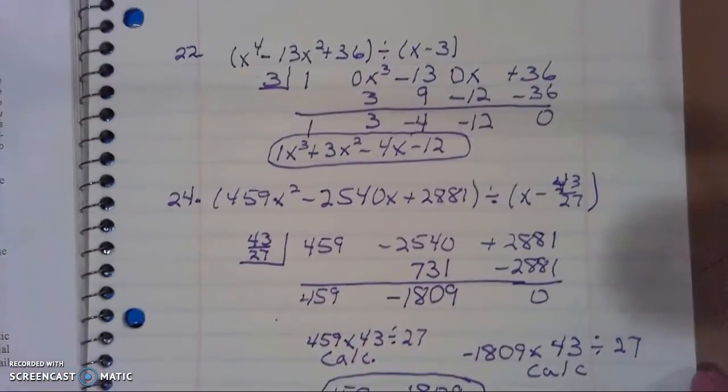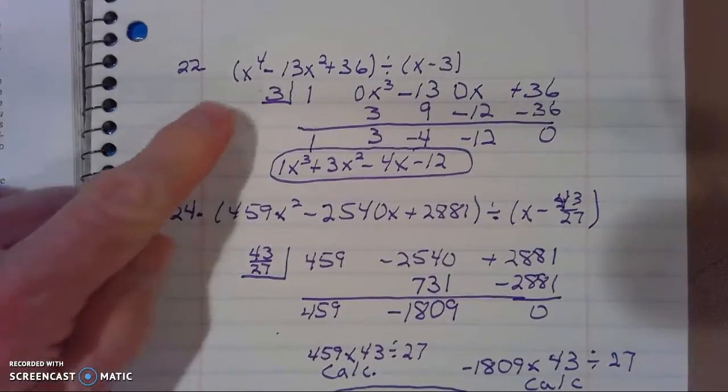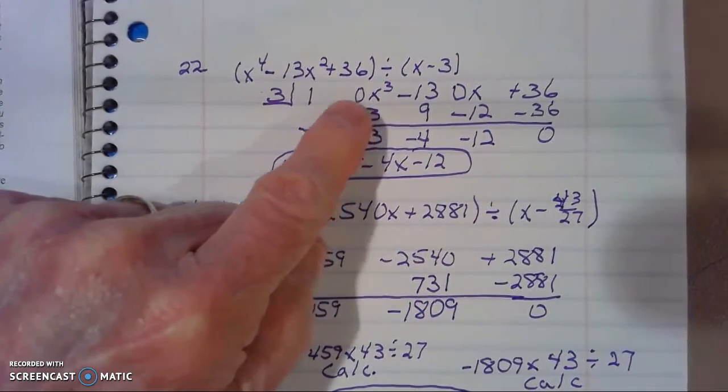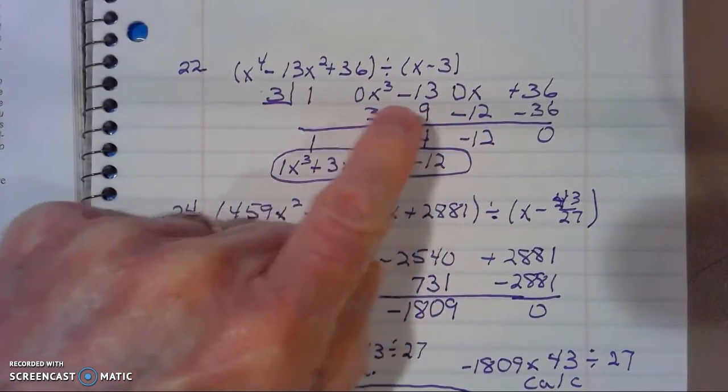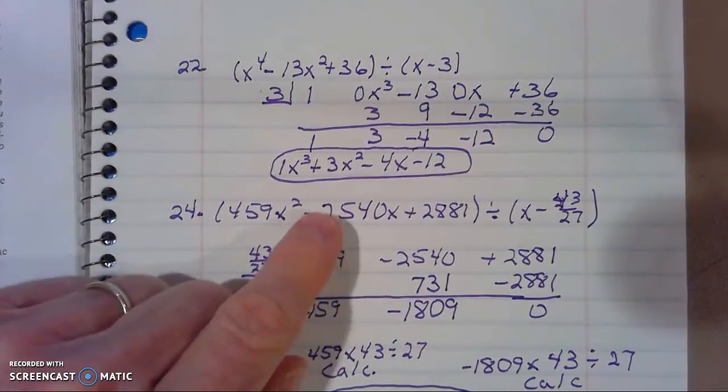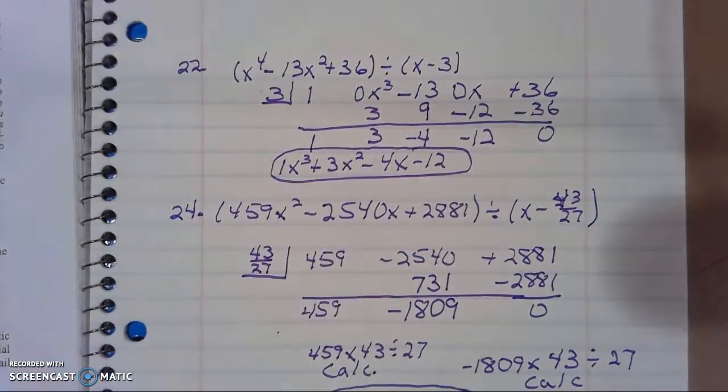The second page, 22 and 24. 22, remember, x to the 4th, we skipped x cubed, so 0x cubed. Then minus 13, and then we didn't have an x, so I put 0x plus 36. Then I worked it out.